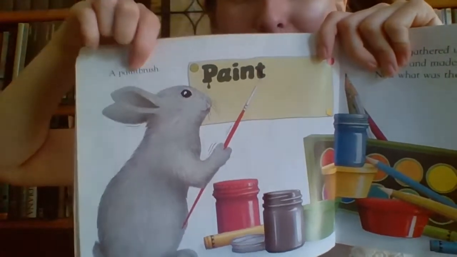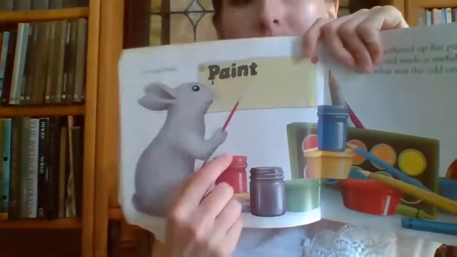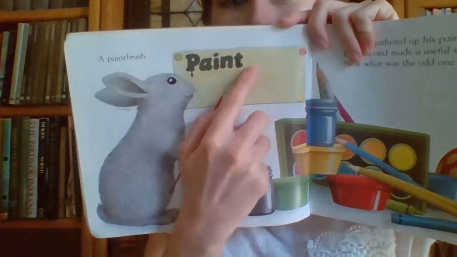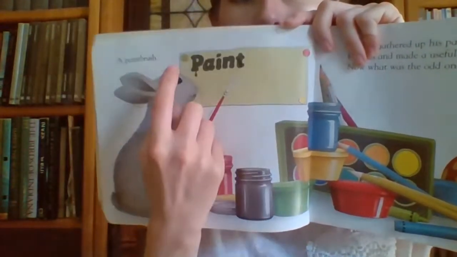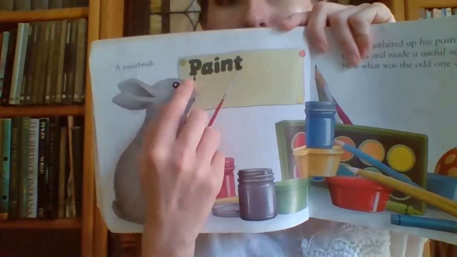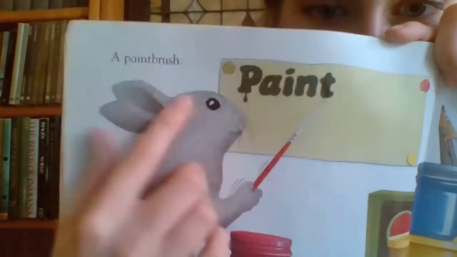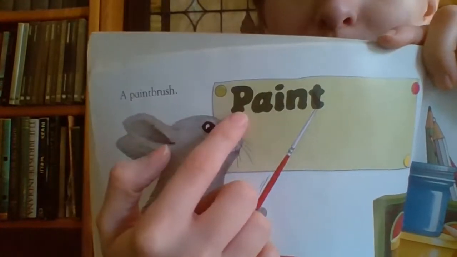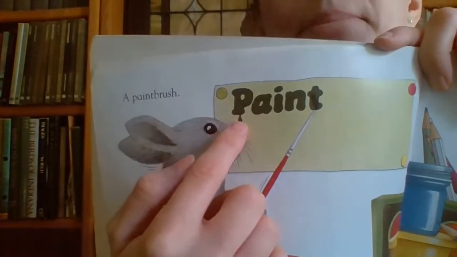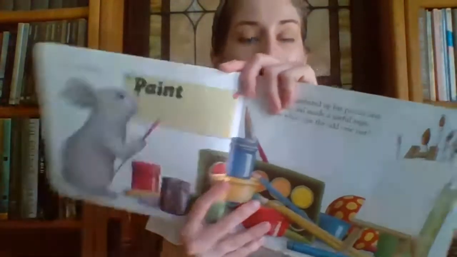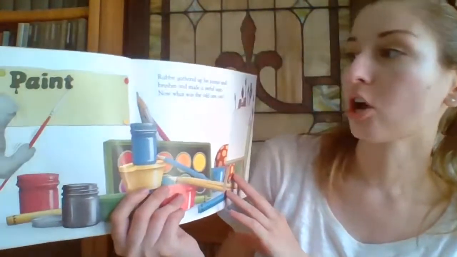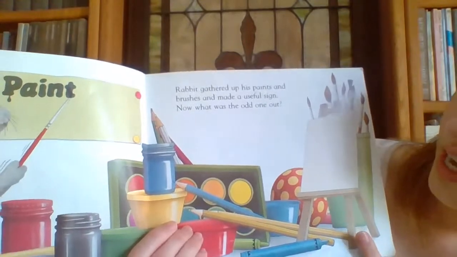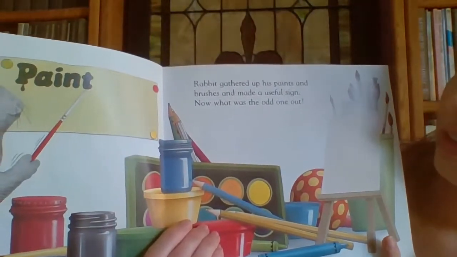It was a paintbrush, and look what he did with his paintbrush. Now he's holding it, and he wrote a word on here. This word starts with a capital P, and look, it kind of looks like the beginning of this word. This whole word is paintbrush, and this word right here is paint. It says paint. So Rabbit gathered up his paints and brushes and made a useful sign.